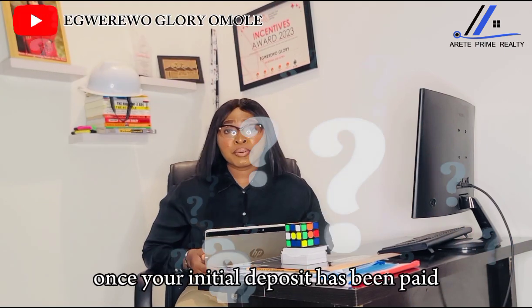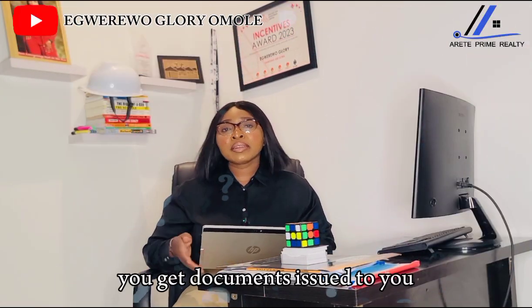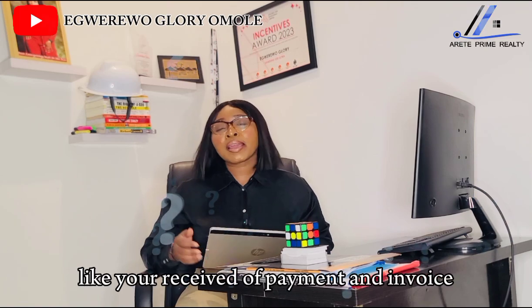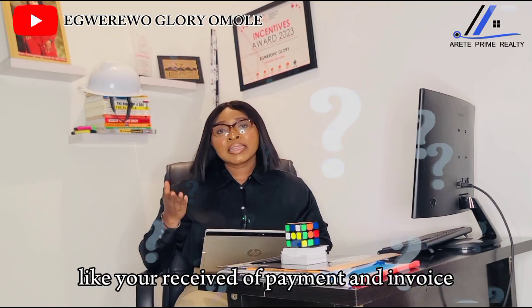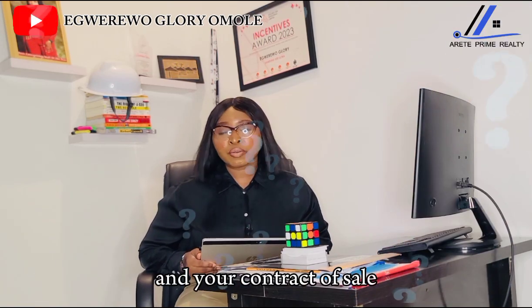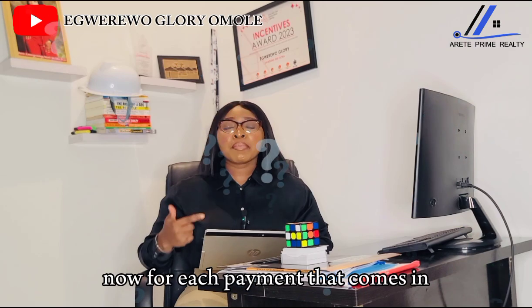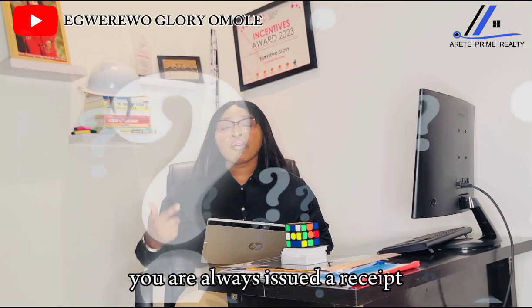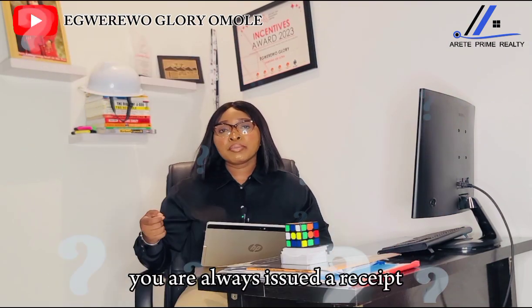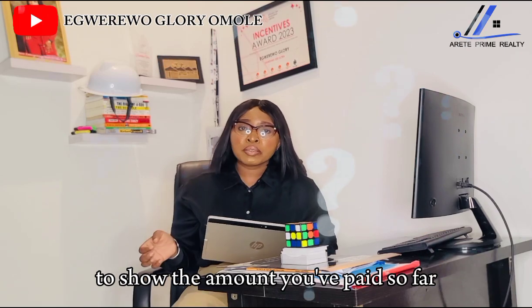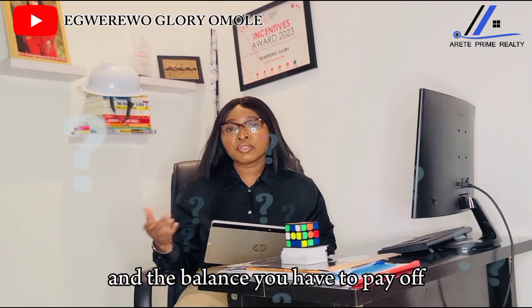Once your initial deposit has been paid, you get documents issued to you like your receipt of payment, an invoice, and your contract of sale. Now, for each payment that comes in, you are always issued a receipt to show the amount you paid so far and the balance you have to pay off.